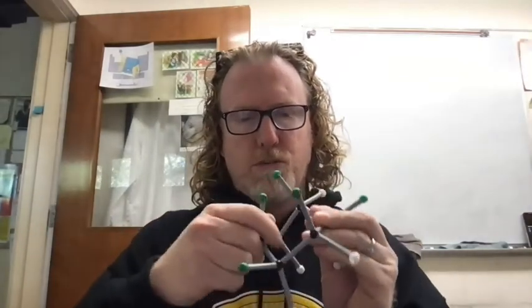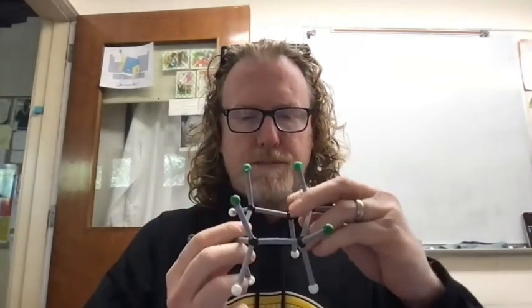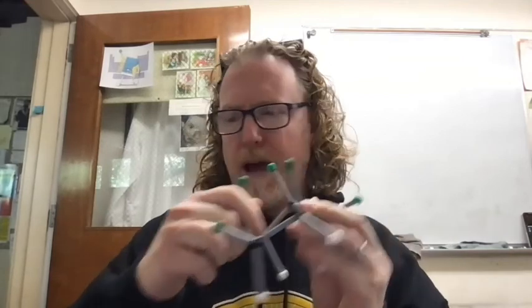Let me actually show you. This is a good thing to play with your models. Remember I said the model kits you don't use for a little while and then you use them again. If you play with your models, make up cyclohexane with your model and try to work at the flipping. We'll work at it in lab too. Get good at flipping it back and forth. It'll help you see some things.